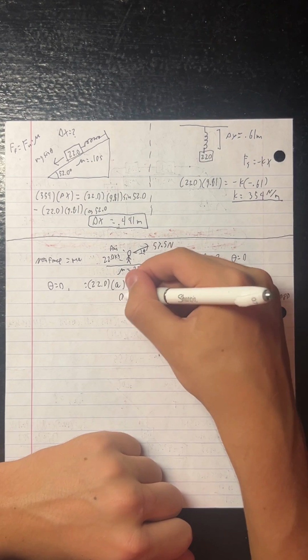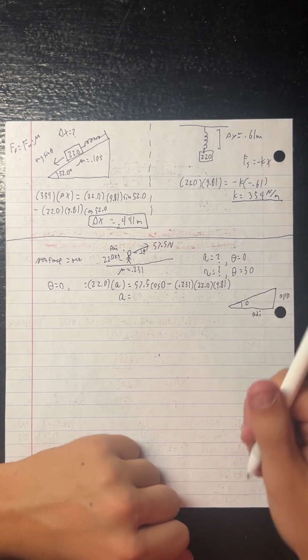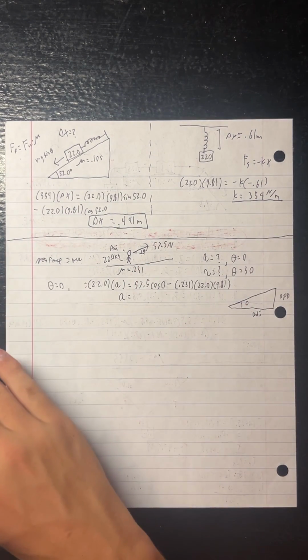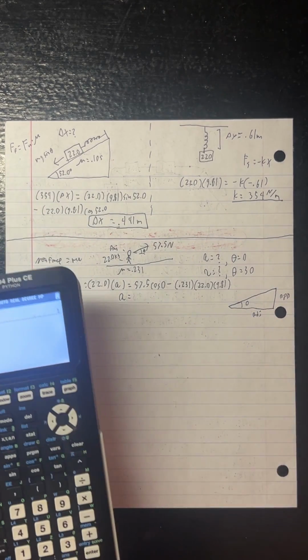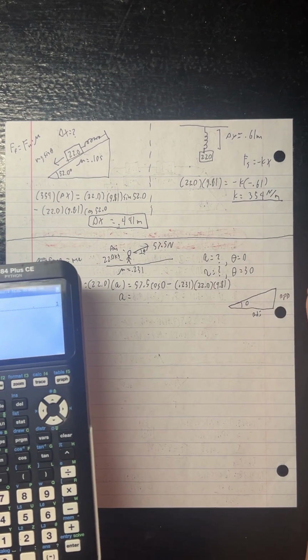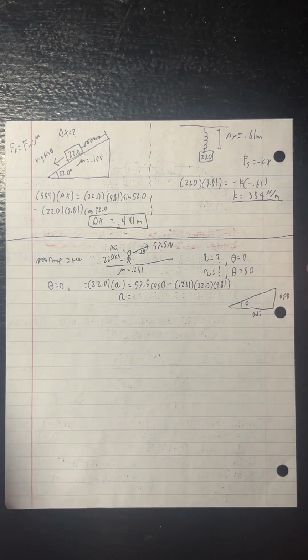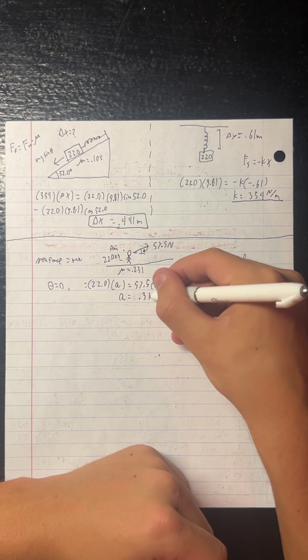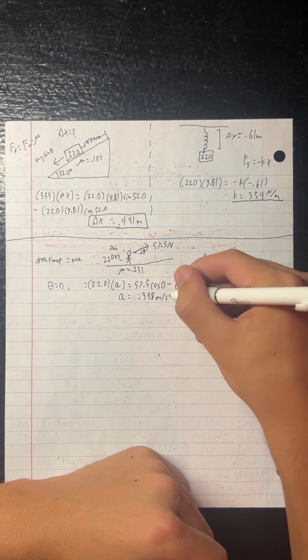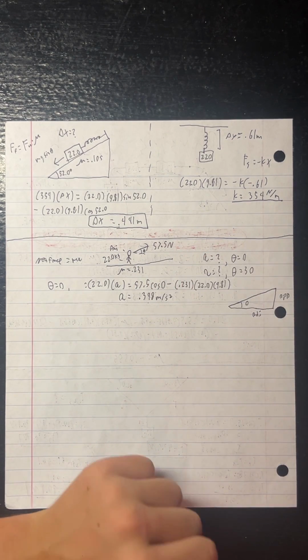So we can solve for a here, and pretty much the cosine 0 is just 1, right? So it's not really necessary, but it can't hurt to add it just so you can understand it more, if that makes sense. And our acceleration comes out to be, just do numeric solver, 0.348 meters per second squared. Now let's do 30 degrees.